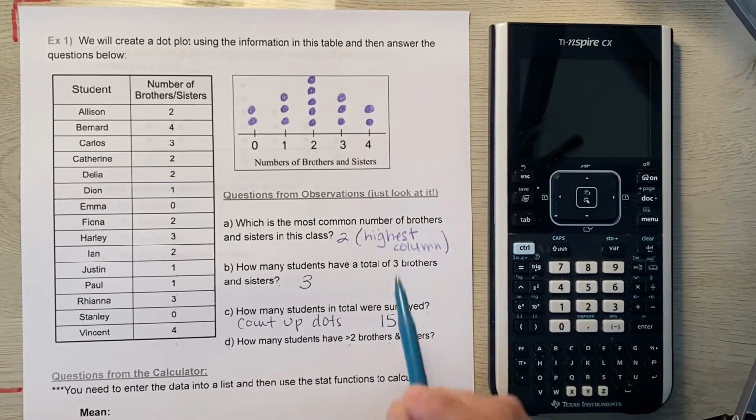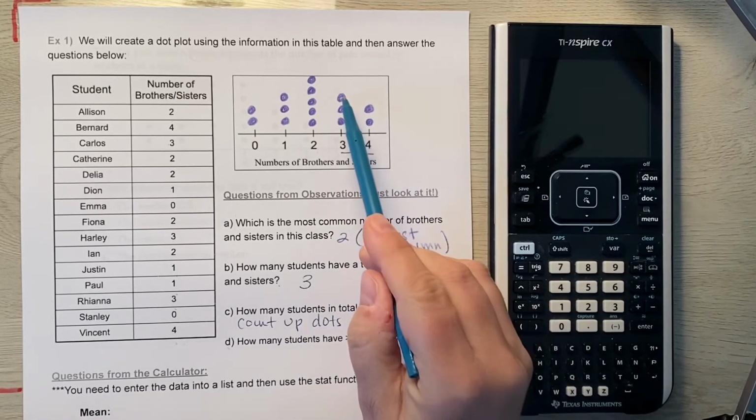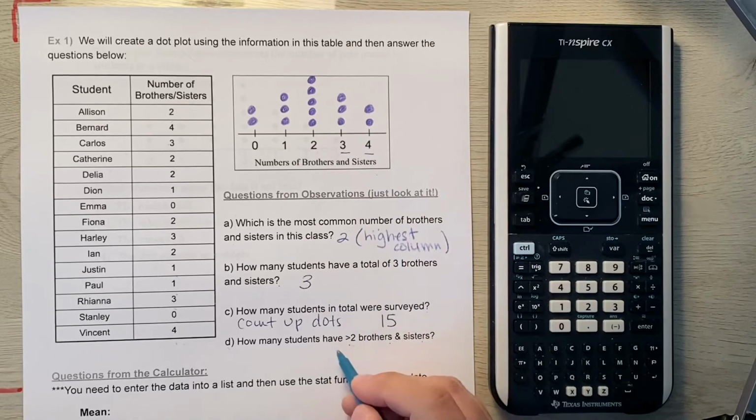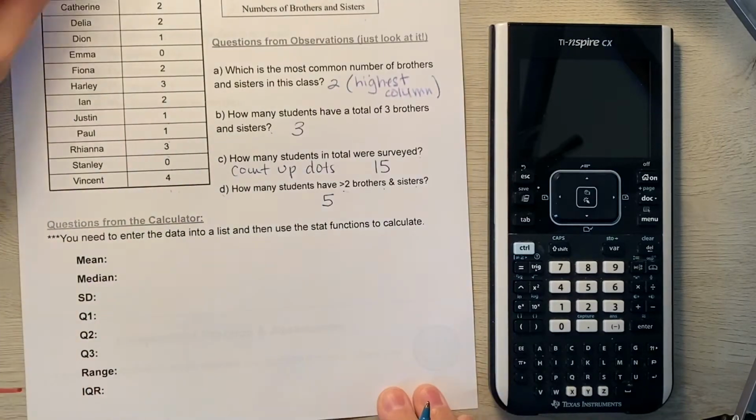D, how many students have more than 2 brothers and sisters? So more than 2 would be 3 and 4. How many people? Let's count. 1, 2, 3, 4, 5. That's it. Okay, now it gets a little more complicated, but not really, because we have the calculator.